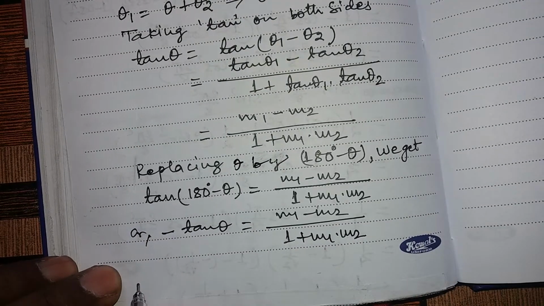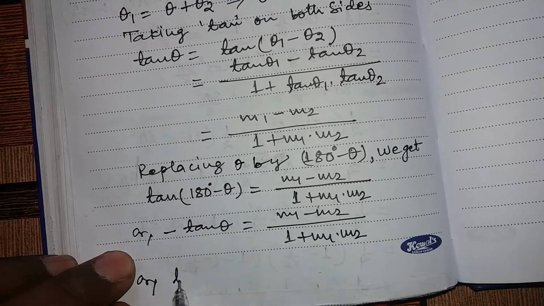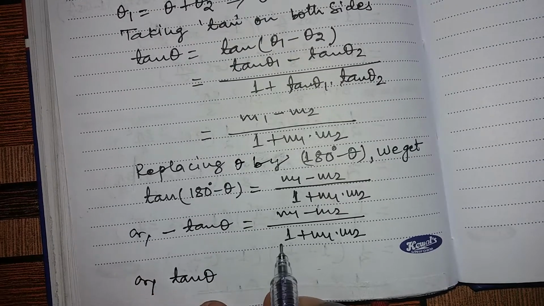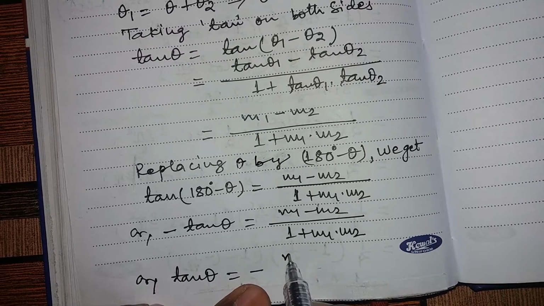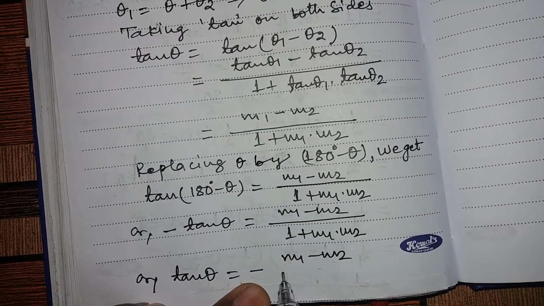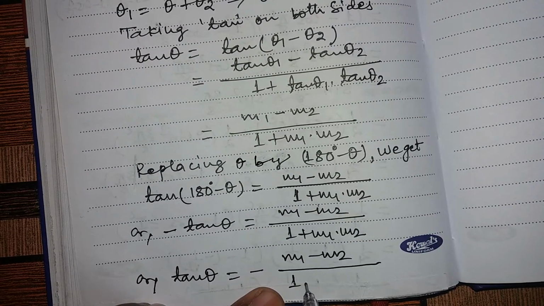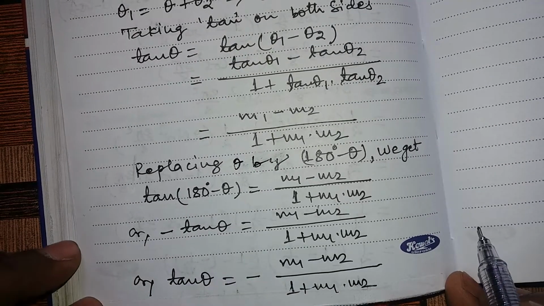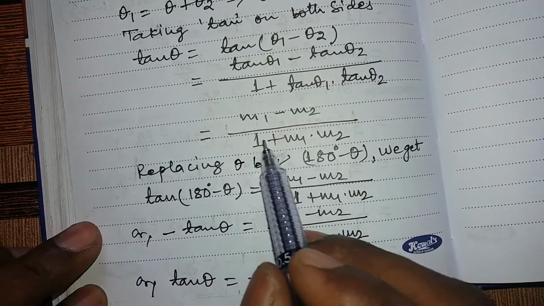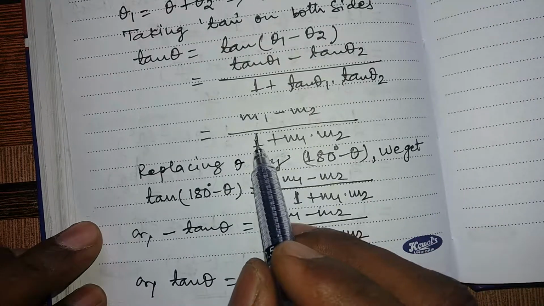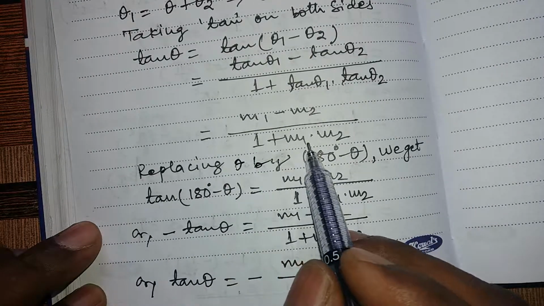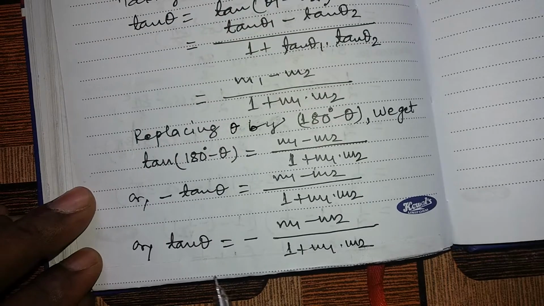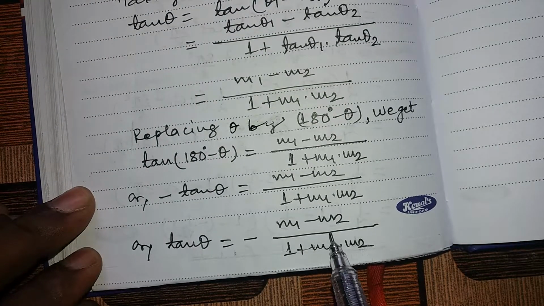After this, we write tan theta equals minus (m1 minus m2) divided by (1 plus m1 times m2). Students, we got tan theta equals (m1 minus m2) divided by (1 plus m1 times m2), and again we got tan theta equals minus (m1 minus m2) divided by (1 plus m1 times m2).